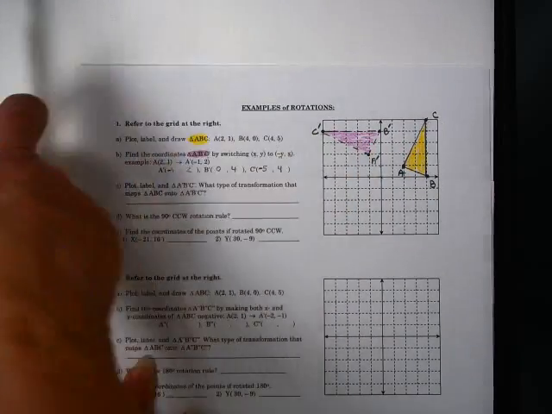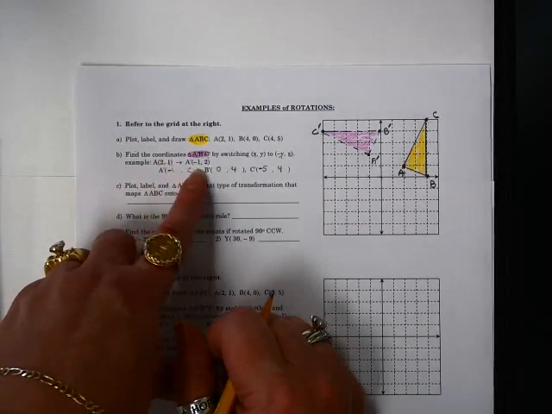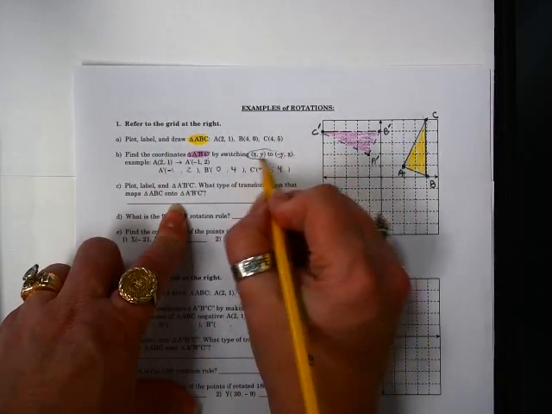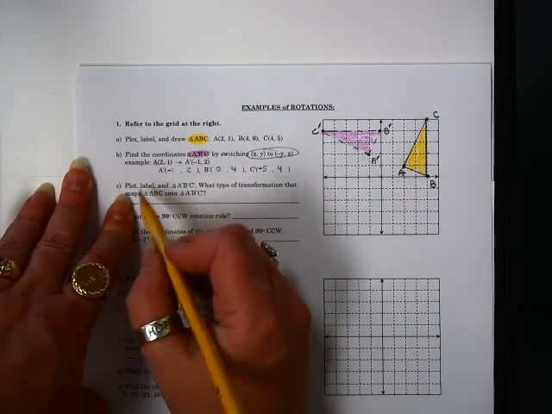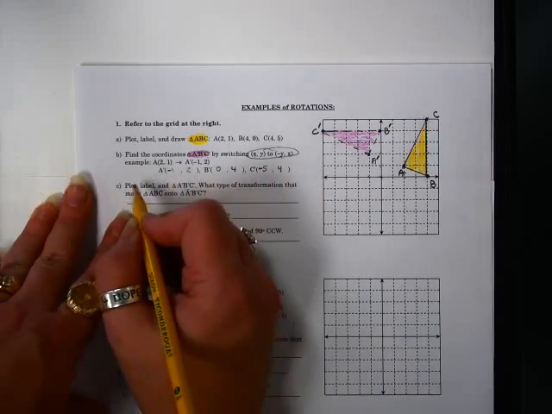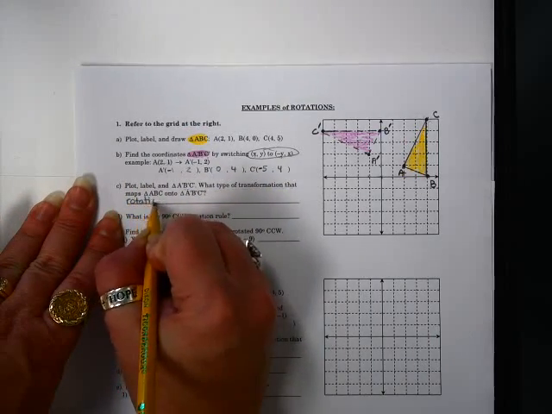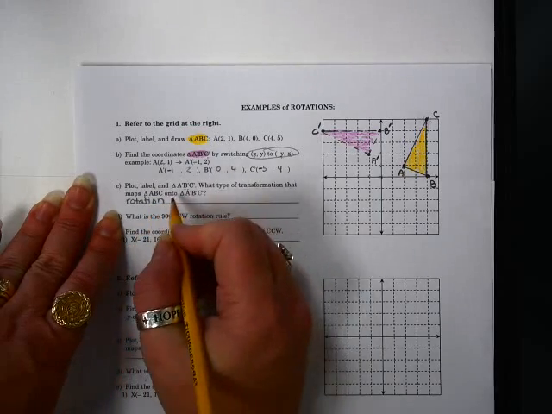Okay, there you go. So, this is going to help us create the rule right here. It says, plot, label, and we did. What type of transformation is it? It's a rotation. And what kind of rotation is it?